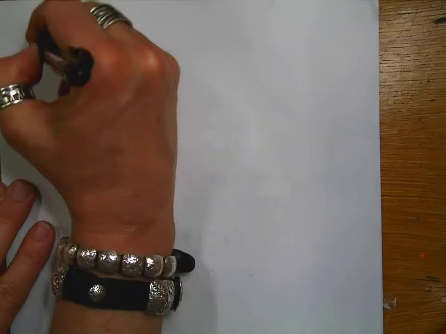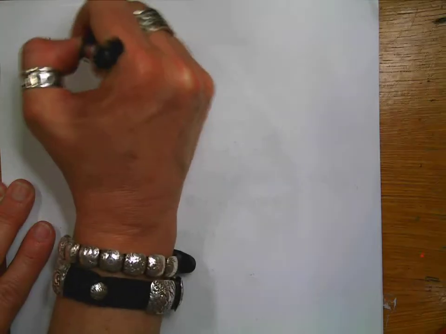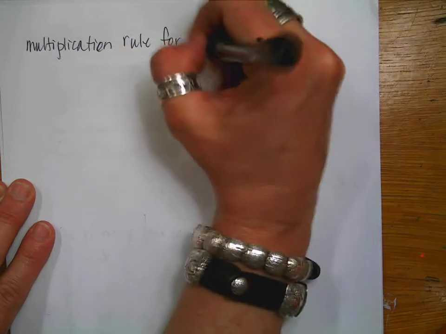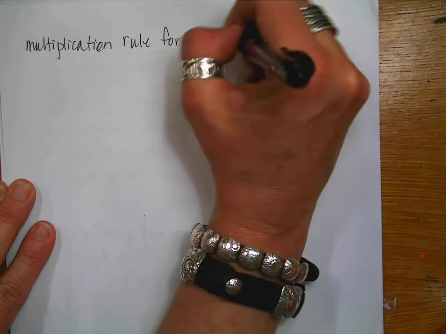All right. The next thing that we're going to talk about, and I'm just going to do this before I show you our example, is the multiplication rule for probabilities.